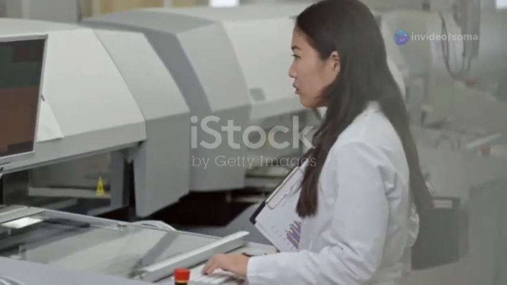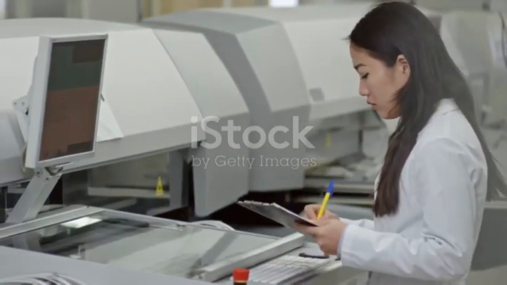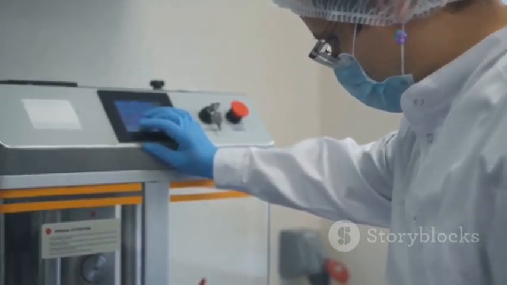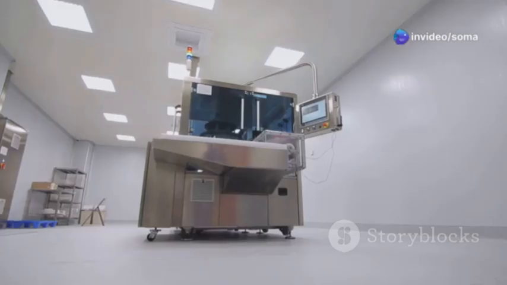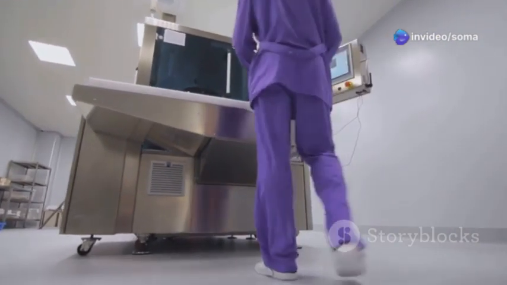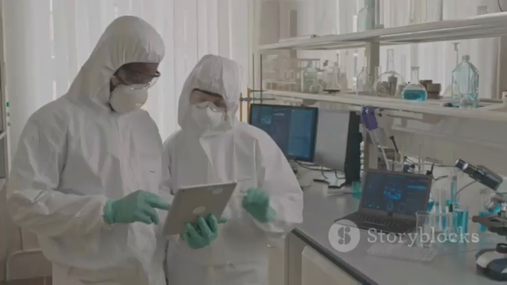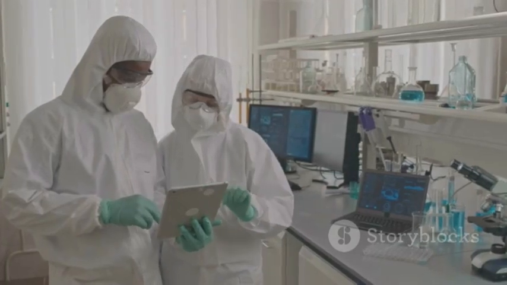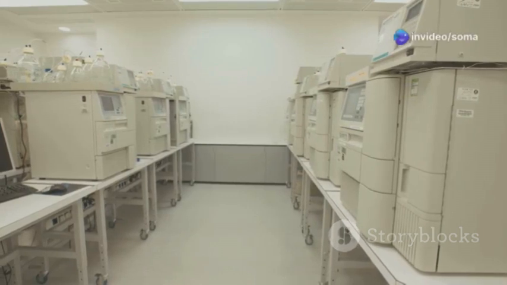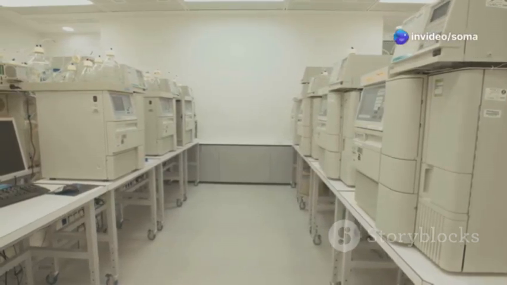Stage 2, process qualification, is all about putting the plan to the test. Once the process design is complete, it's time to see if it works. Process qualification involves running the manufacturing process under actual operating conditions to verify its effectiveness. This stage involves rigorous testing and documentation to demonstrate that the process consistently produces medicine that meets predetermined specifications.